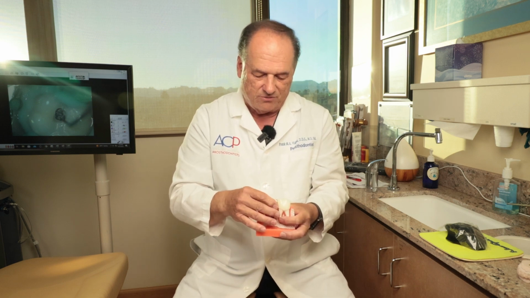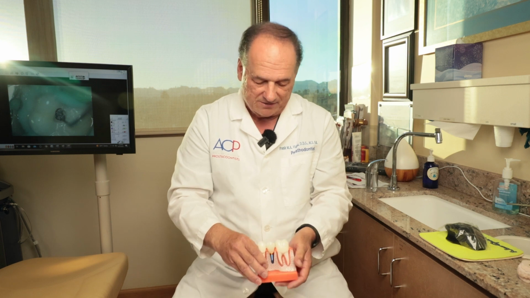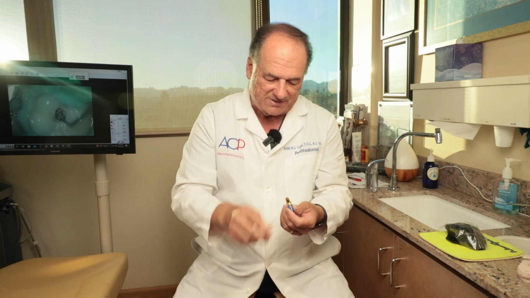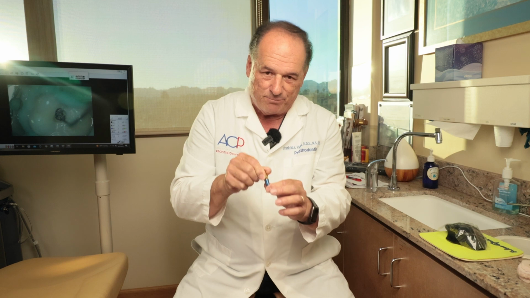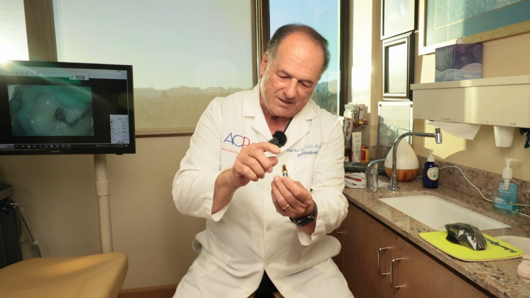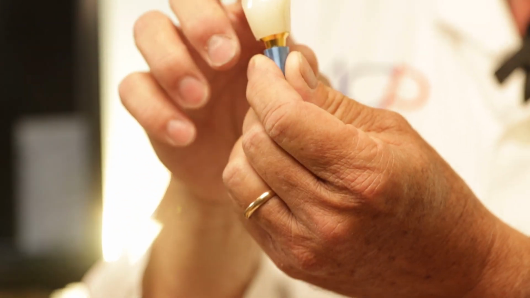Well, we do know, statistically, that the average lifespan for a bridge is about 10 years. What's the average lifespan of a crown? About 15. What's the average lifespan of an implant? And this is critical to understand the differences. There's the component where the bone comes in contact with the implant. There's also the component where the crown for that implant comes in contact.